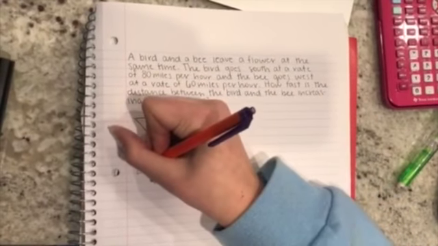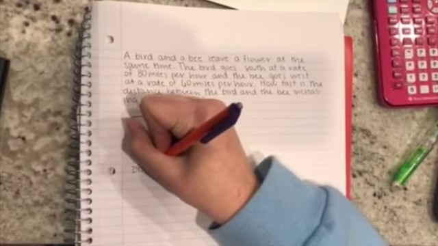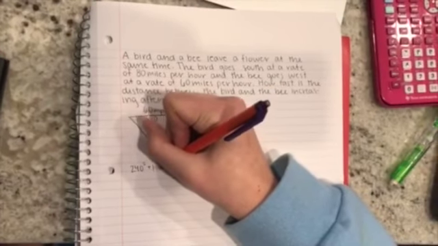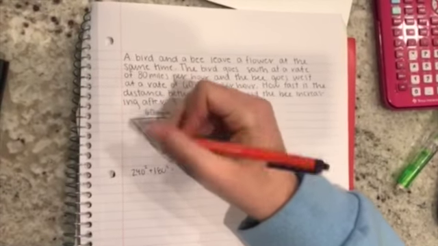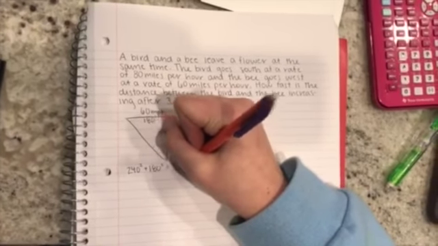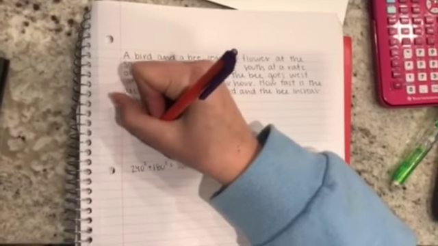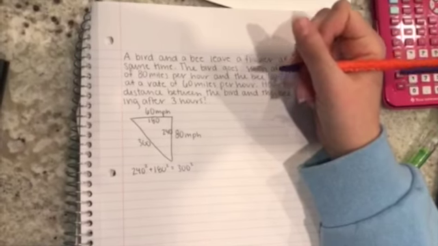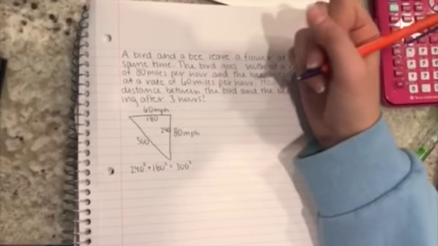And so 240 squared plus 180 squared is going to equal 300 squared. So this distance is 300. So now that you know all that, you can set up your related rates equation.